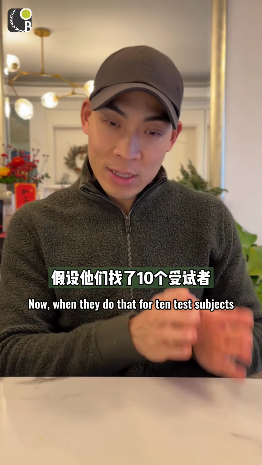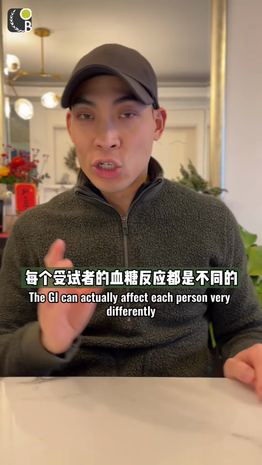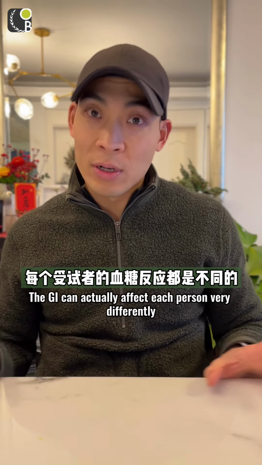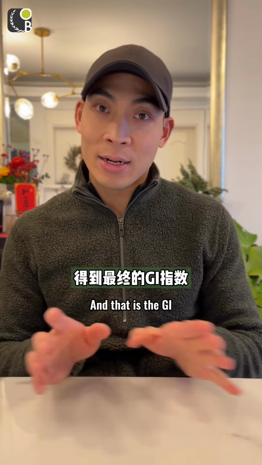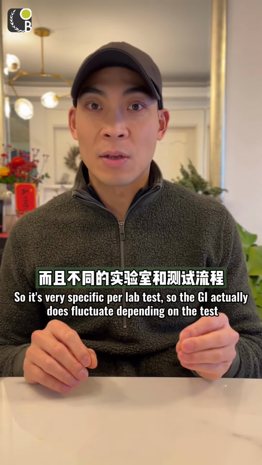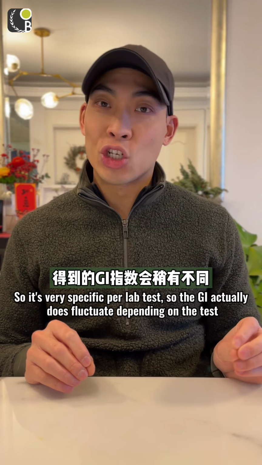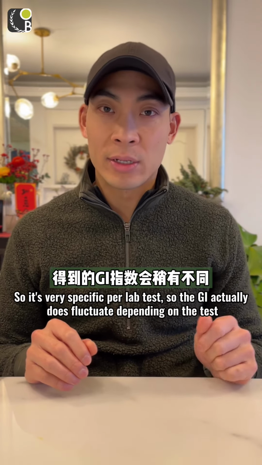Now, when they do that for 10 test subjects, the GI can actually affect each person very differently. That's why they do 10 people, and then they take the average of all 10 people, and that is the GI. So it's very specific per lab test. So the GI actually does fluctuate depending on the test.